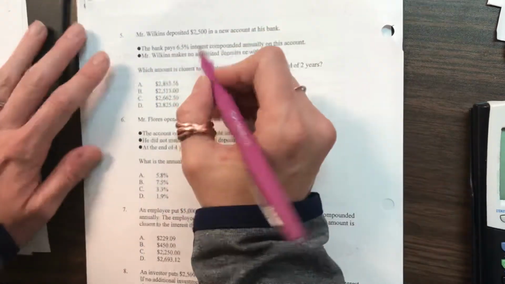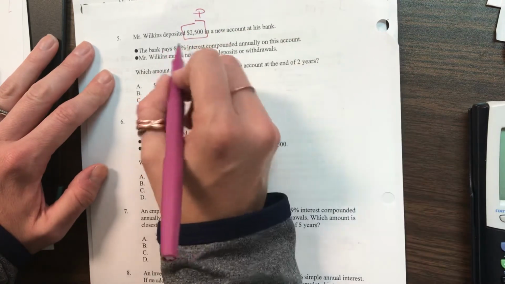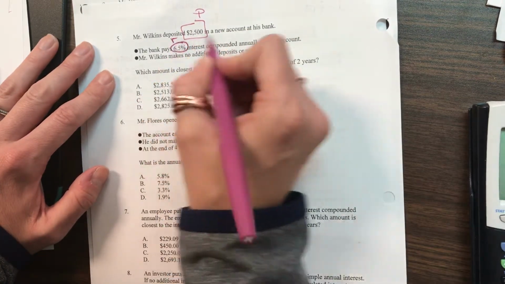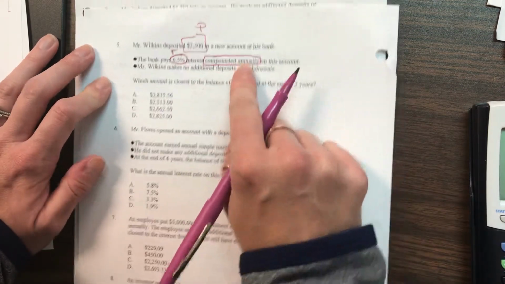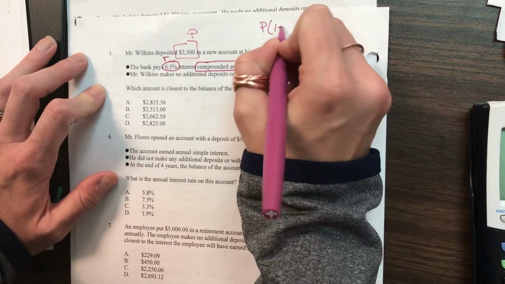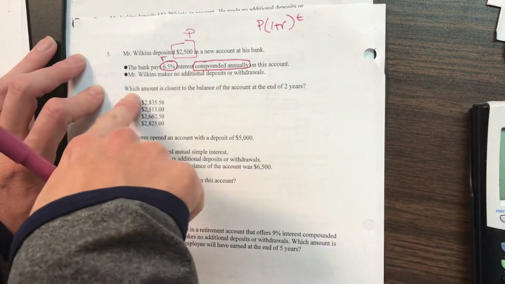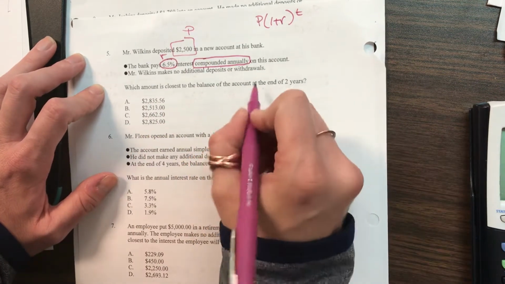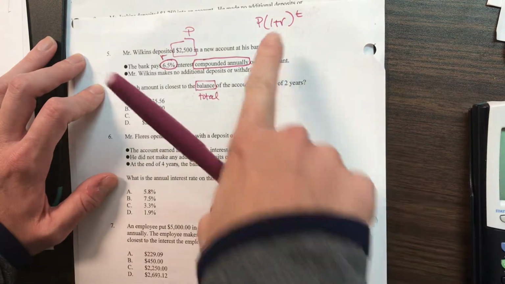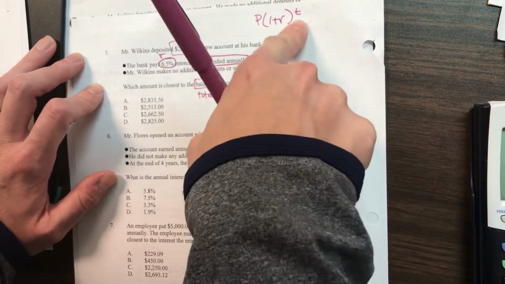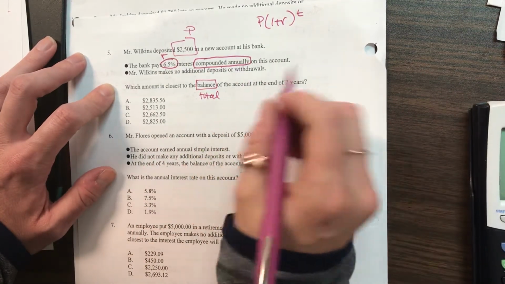Okay, number 5. Mr. Wilkins deposited $2,500 into a new bank account. The bank pays 6.5% interest compounded annually. Okay, so compounded annually tells us we're going to be using the compound interest formula. Mr. Wilkins made no additional deposits or withdrawals. Which amount is closest to the balance of the account at the end of 2 years? The balance is the same as total. So whenever we get this, after you put this in the calculator, that's it, you're done. That is your total. No subtracting or adding or anything weird.